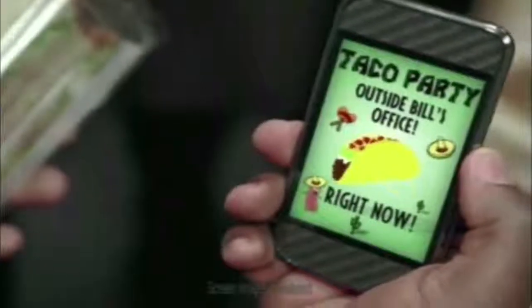Hey, everyone's eating tacos outside Bill's office. Don't you think that's some information I would like to know? I like tacos. You invited Eric? I thought Eric gave you the creeps. Oh.